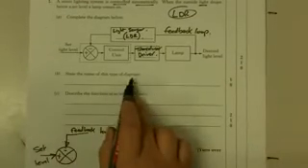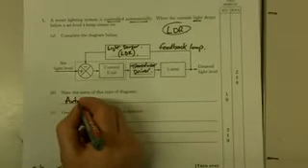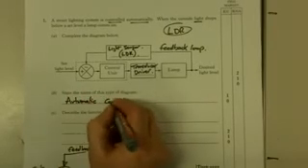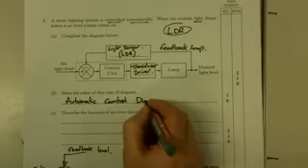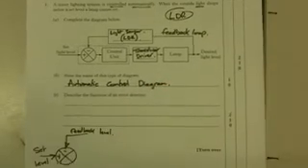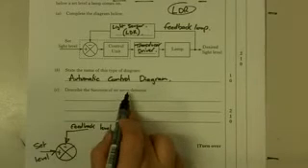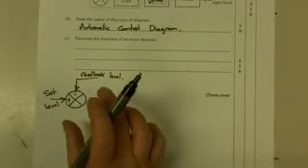It says state the name of this type of diagram. The answer is actually in the question. It's an automatic control diagram. And then it says describe the function of an error detector. Well, here's the error detector. You've got two inputs, feedback level and the set level, and what it does is it measures the difference between the two, or it compares the two and says whether or not it should control the output on or off.